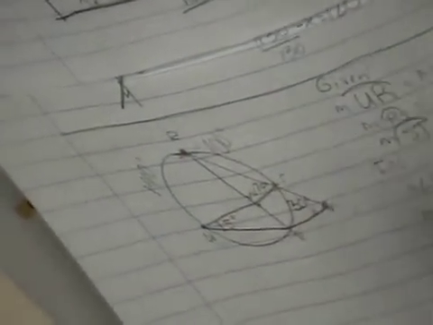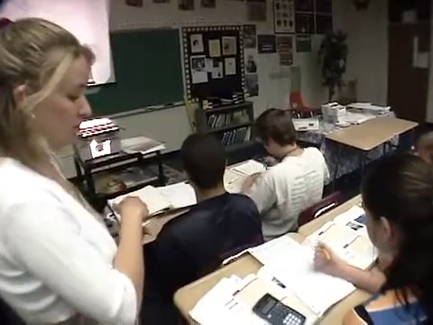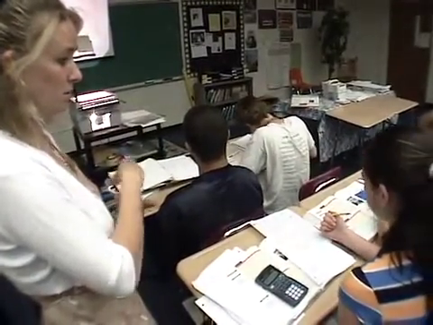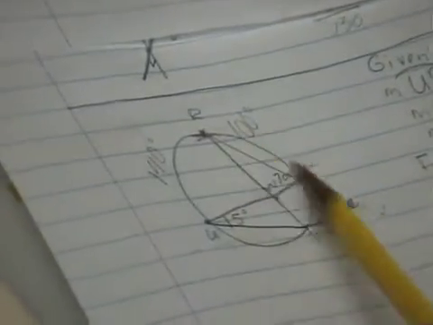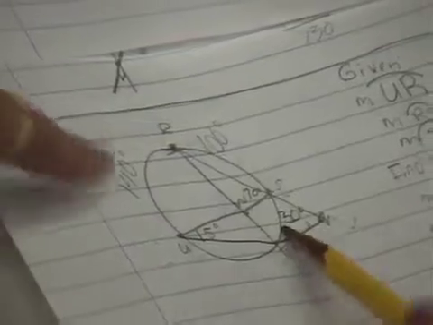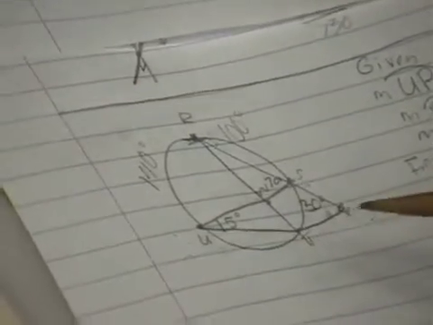Where are you, Margaret? RVU. Where'd you come up from? Think about what we just did in the last example. When it's outside the circle, you know RU, that was given, and you know ST. So you have 140 and you have 30 degrees.